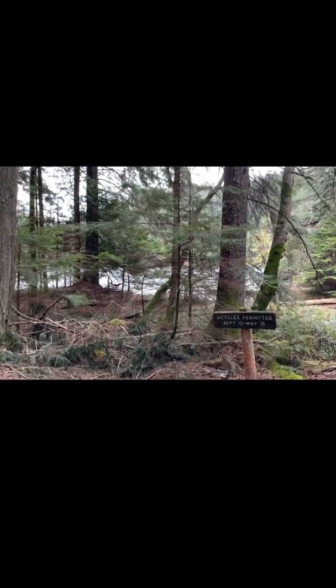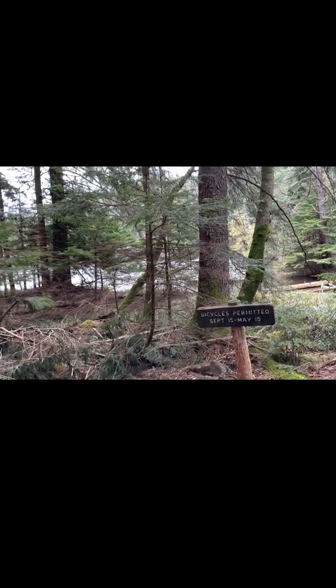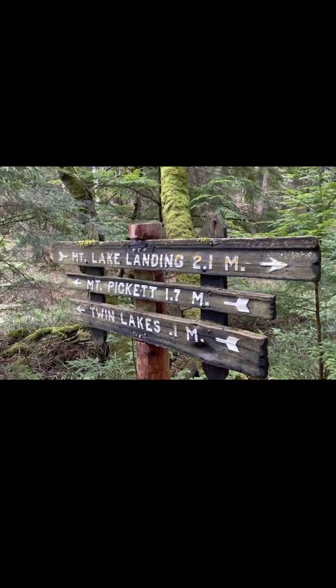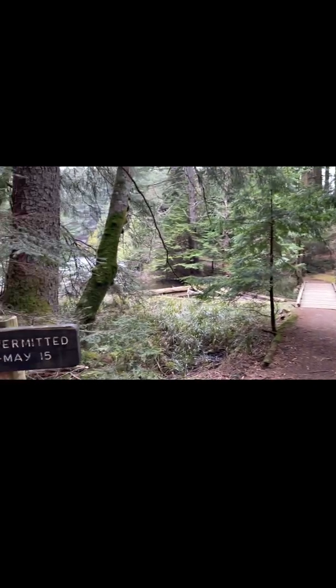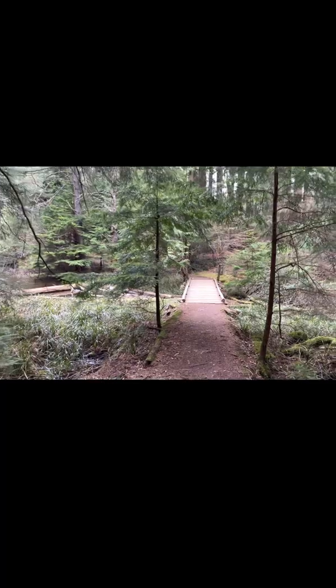So we changed 200 feet, we went from 1.3 miles to 2.06 miles. So about 2/3 of a mile. Twin Lakes just says 0.1. That's because this is the first lake, and then the second little twin lake, remember twin, there's two, is 0.1 this way. Let's go find it.